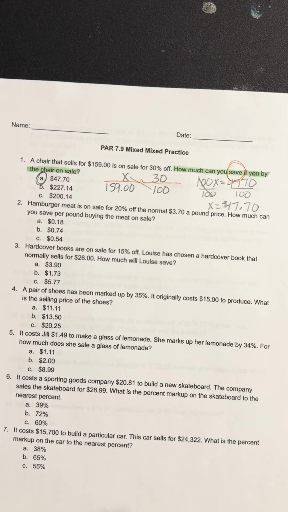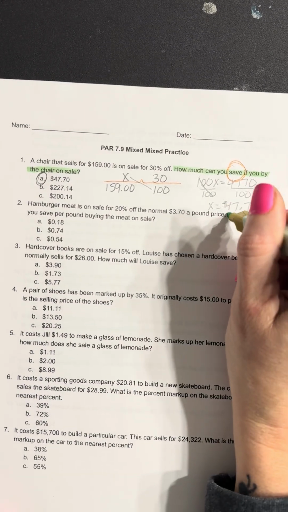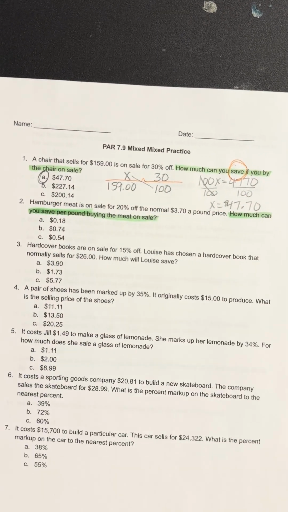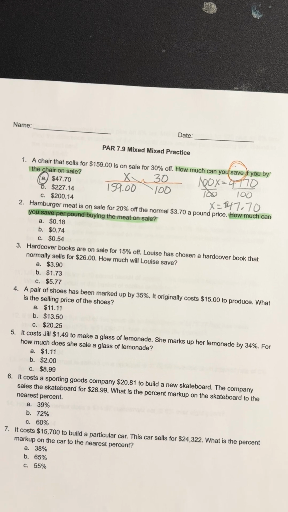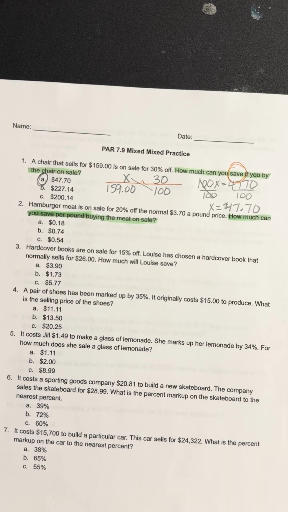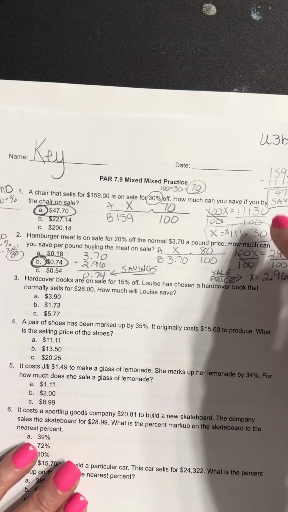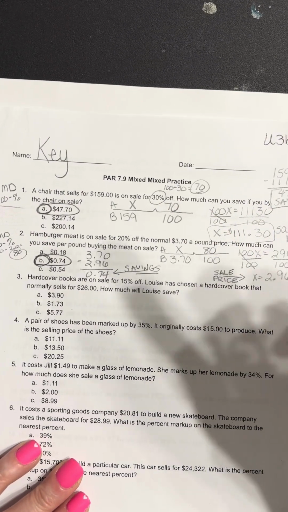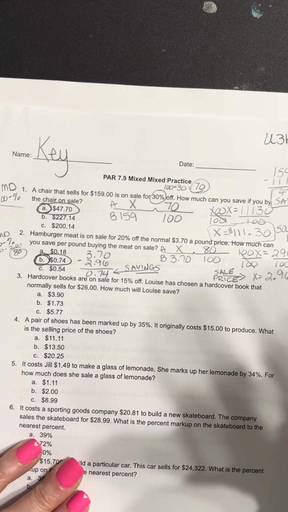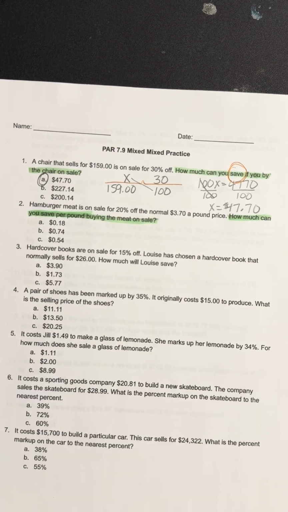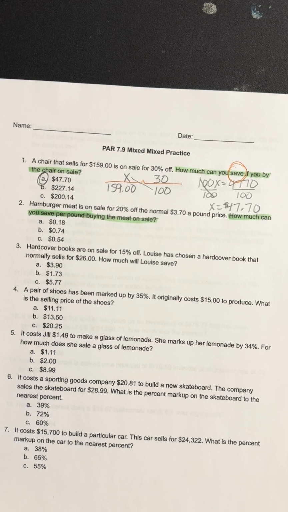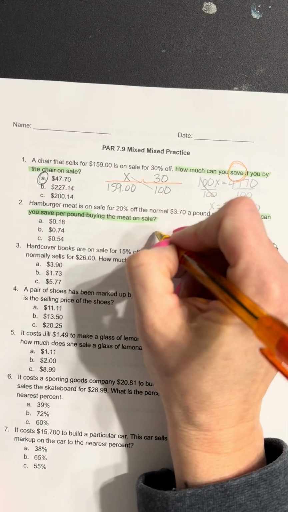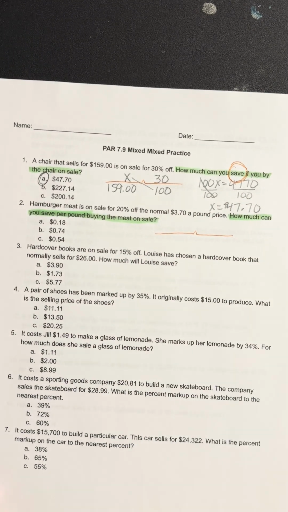Again, on this next one, it says how much can you save per pound? We don't need the sale price, which is what I did right here. I found the sale price first and then found the savings. When you're asked for the savings right off the bat, you can just do your basic map.